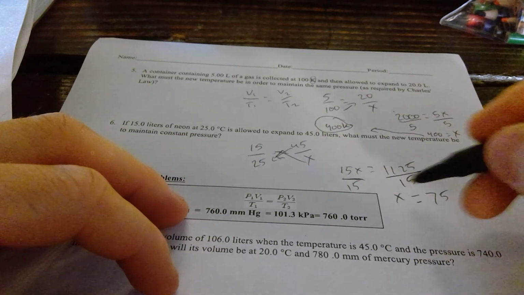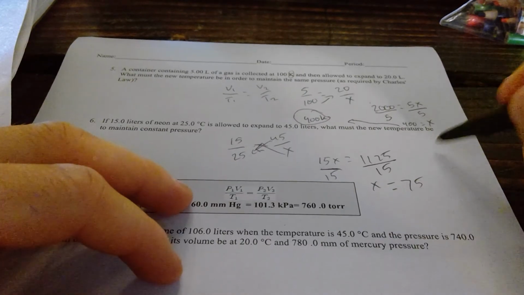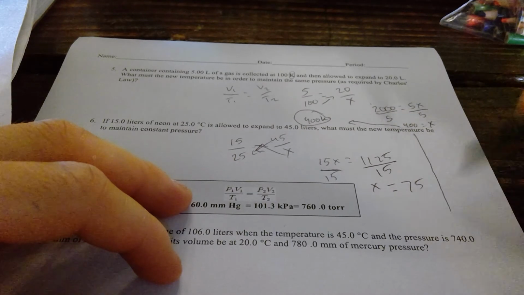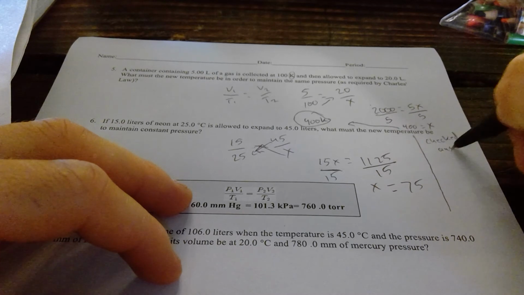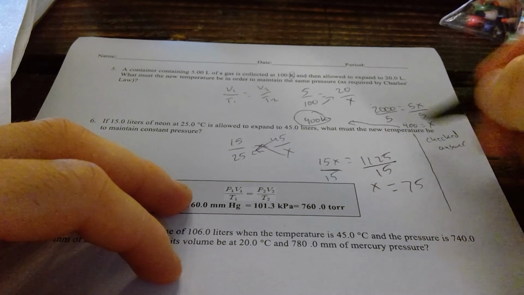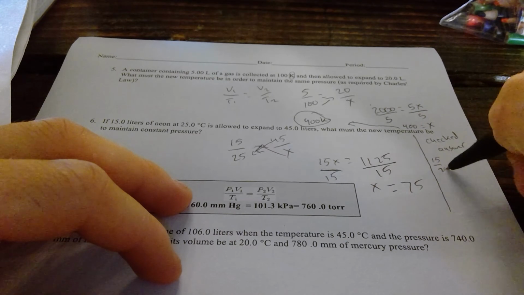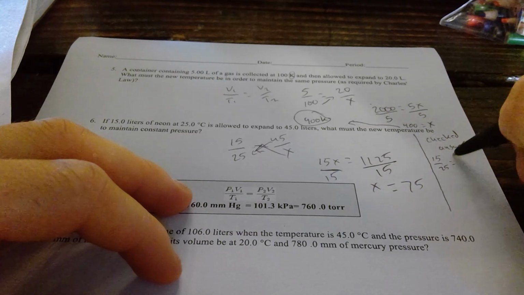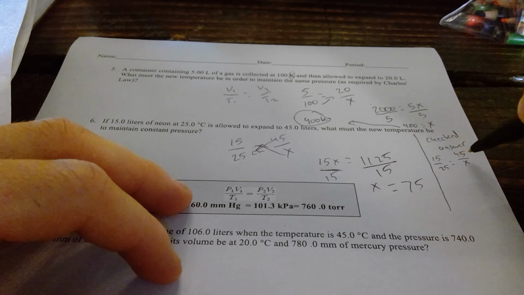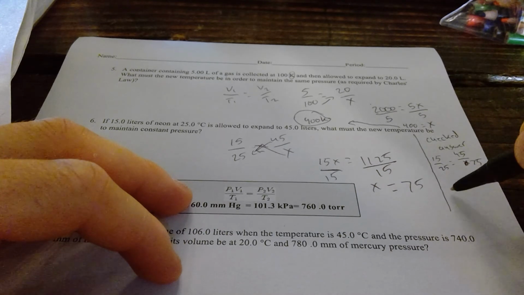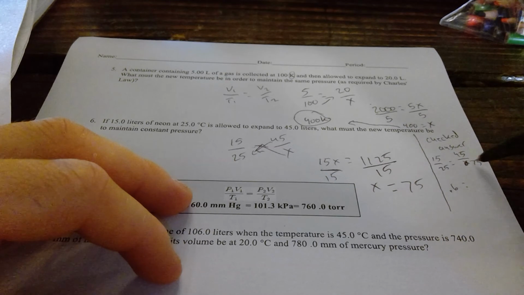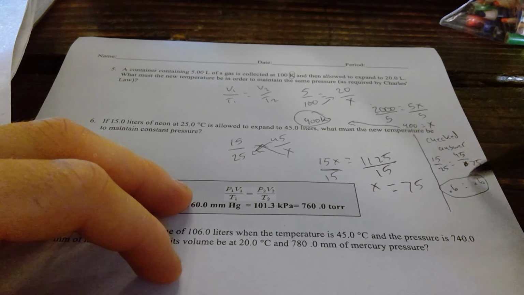And then, of course, if you guys really wanted to go back and check your answers, you could totally do it. So let's just go ahead and say check answer. It's kind of like your proof. 15 over 25 should be equal to 45 over x. Oh, I'm sorry, that x was 75. We just concluded it, right? And so 15 divided by 25 is 0.6. 45 divided by 75 is 0.6. Therefore, this stands true. There we go.